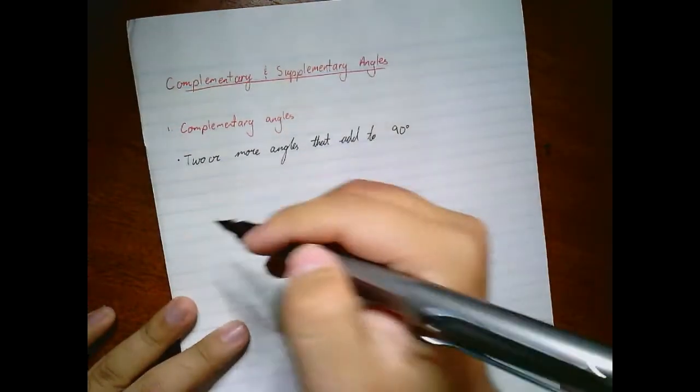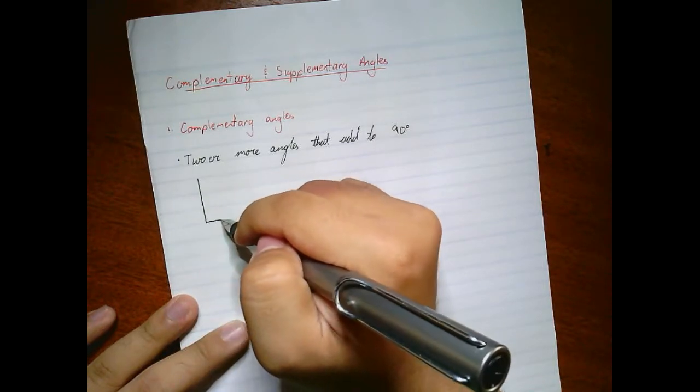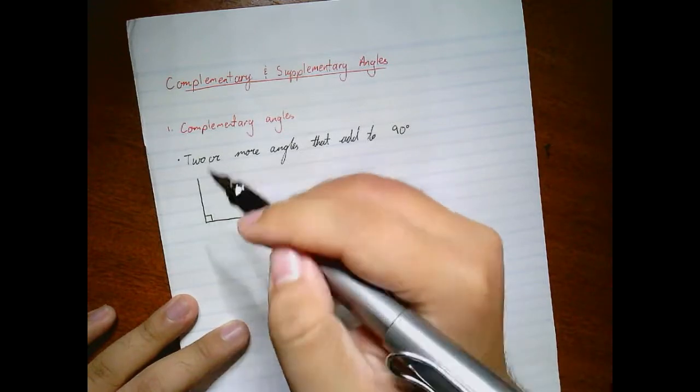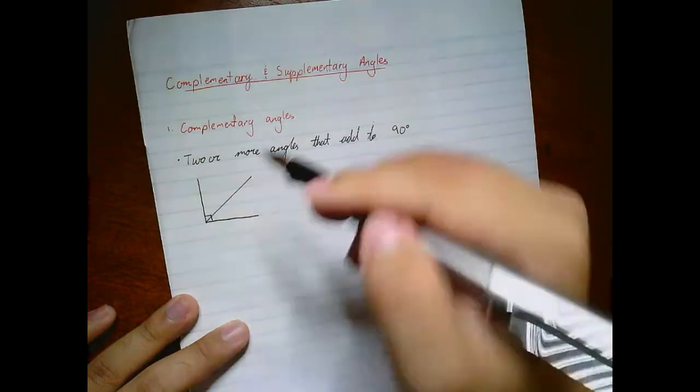So let's take, for example, here is our angle. We're gonna splice it at some point.